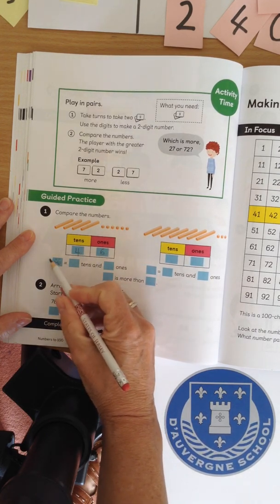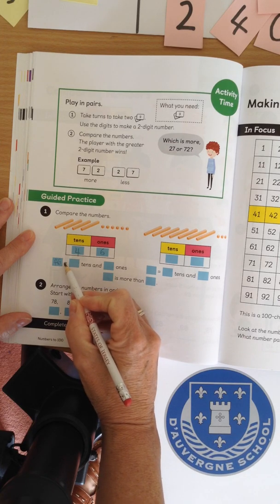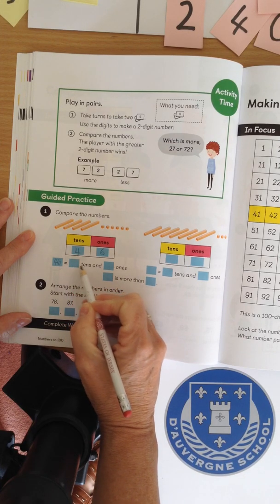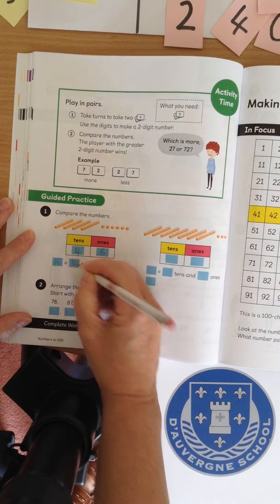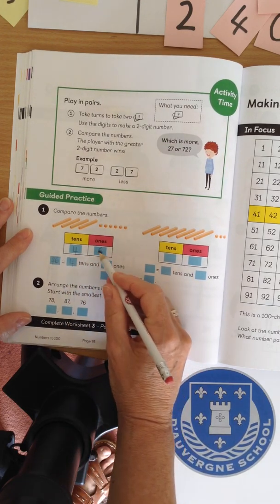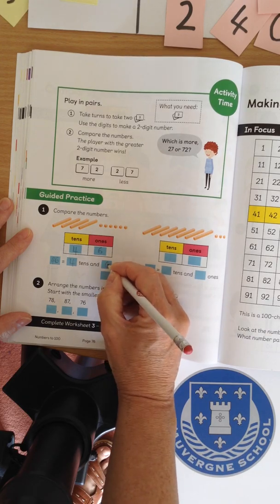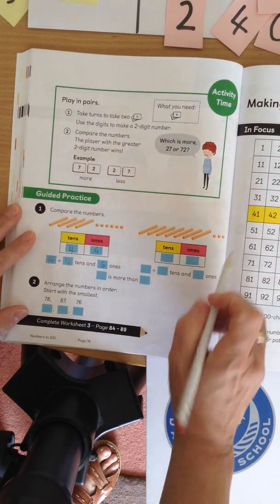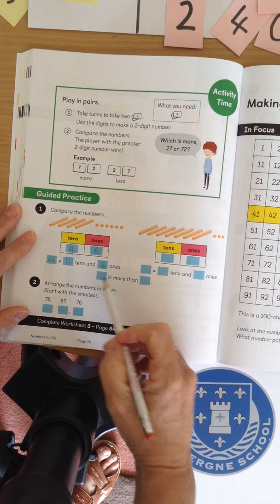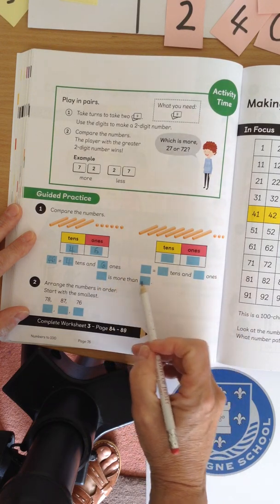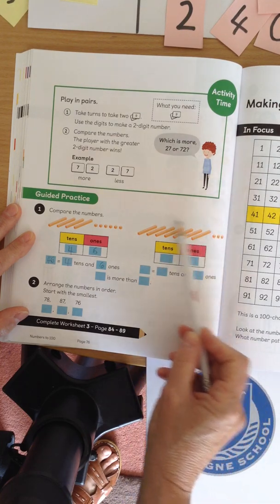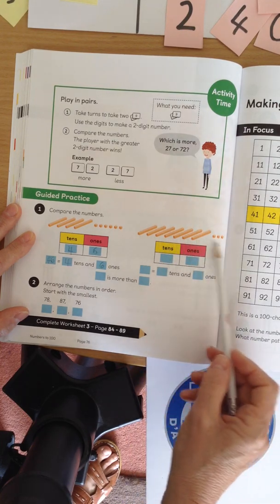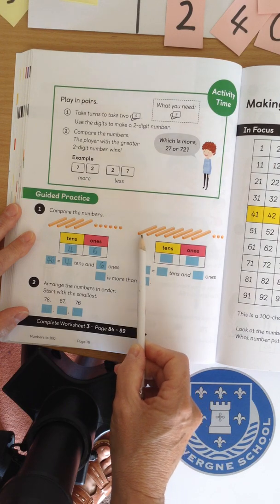That makes 46. And that's the same as, or equals, how many 10s did we have? We had 4 10s. How many ones did we have? We had 6. Okay, let's have a look at this number and then we'll compare and see which one is more than the other one. How many 10s have we got? Let's see if we can count the number all together. See if you can count with me.